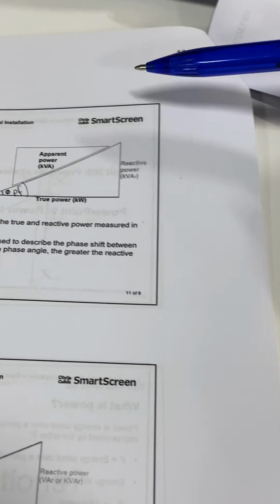Right, okay. So this last side here, reactive power, is measured in kVAR. And the way in which we can calculate this is we go back to our Pythagoras' theorem now.